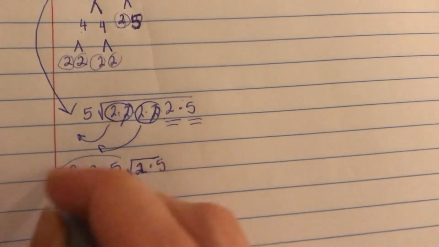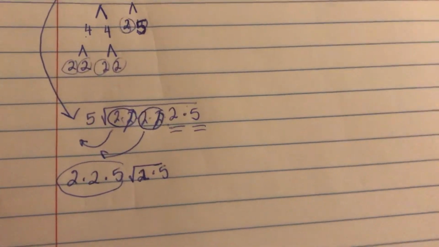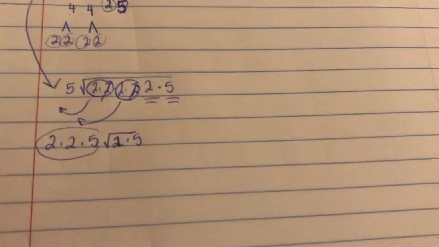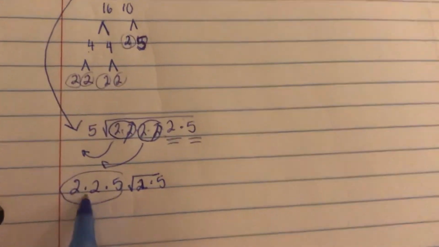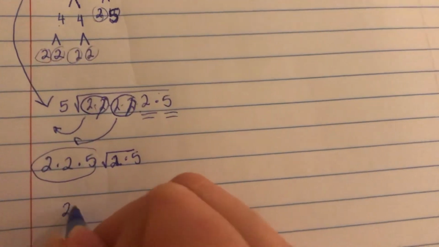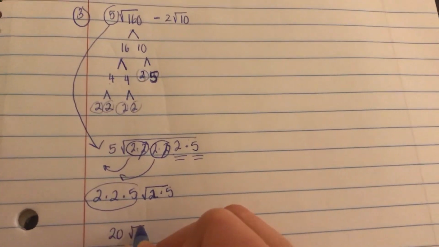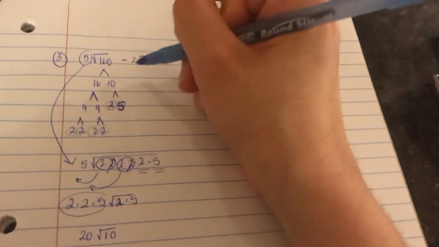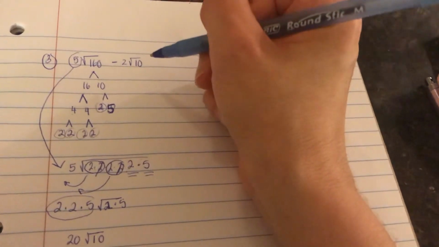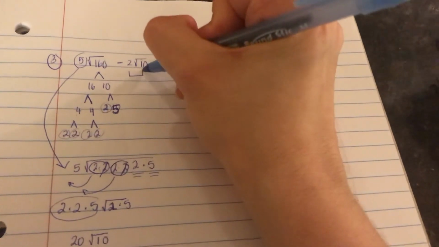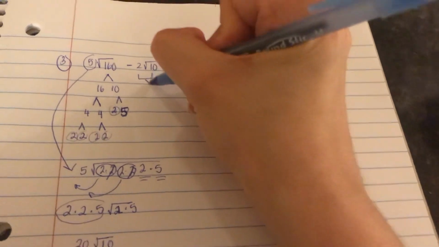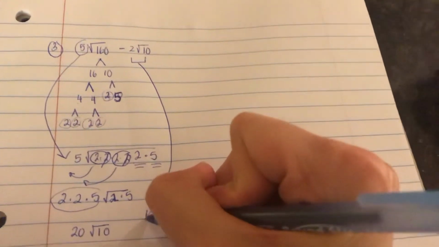Now I have to multiply these 3 numbers out because that's going to give me the coefficient. 2 times 2 gives me 4, times 5 is 20. And let's clean up the inside of the square root, which is 2 times 5 is 10. So I get 20 square root of 10. But remember we're subtracting that with the 2 square root of 10 up here. And don't forget about it.